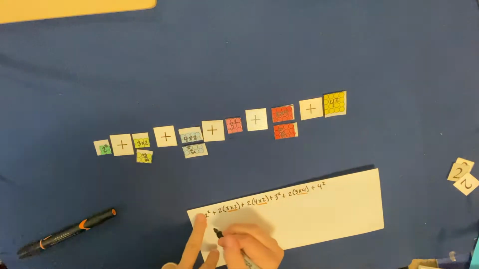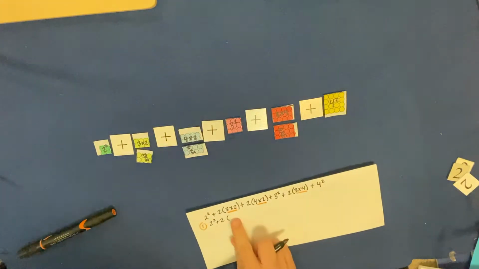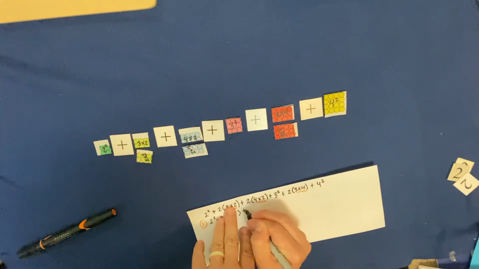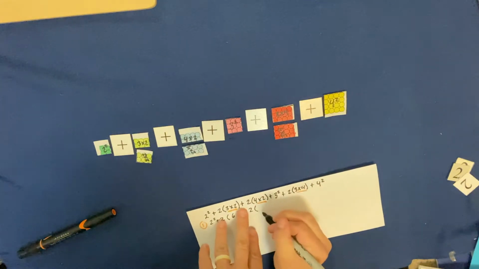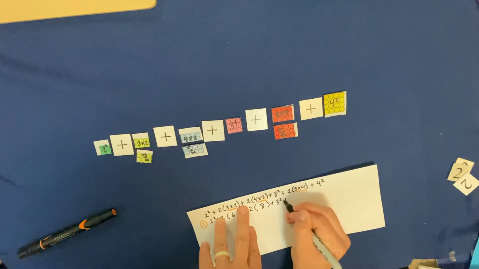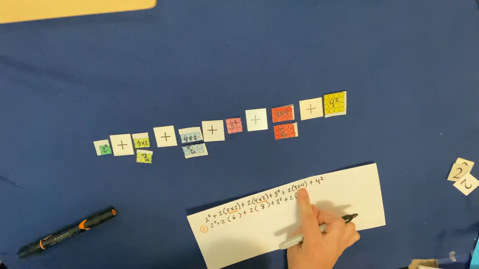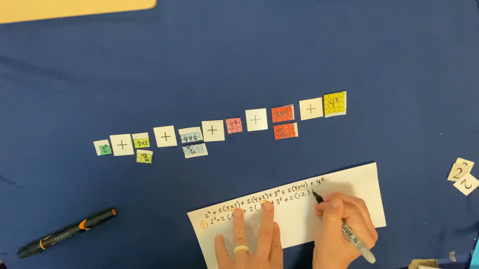So we can just leave our 2 squared plus 2. Now what is 3 times 2? That's 6. What is 4 times 2? 8. Plus 3 squared plus 2 times 3 times 4. What is 3 times 4? It's 12 plus 4 squared. Okay?